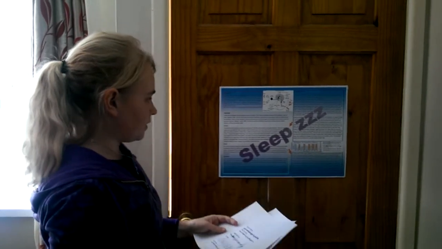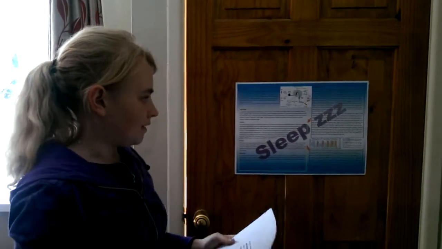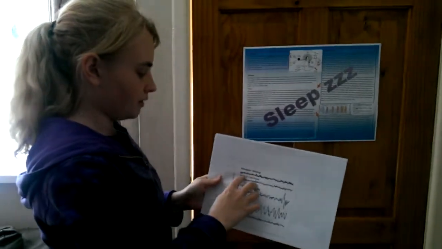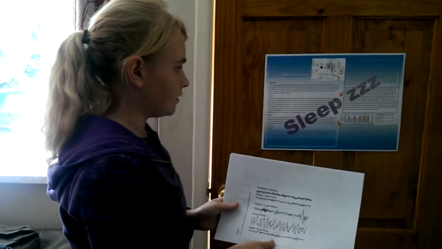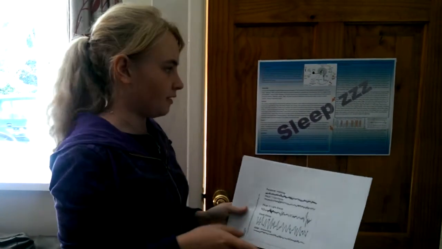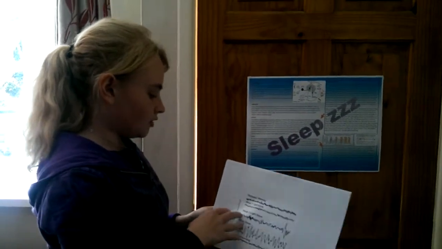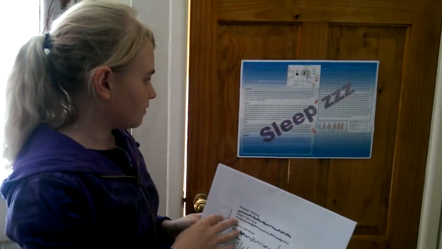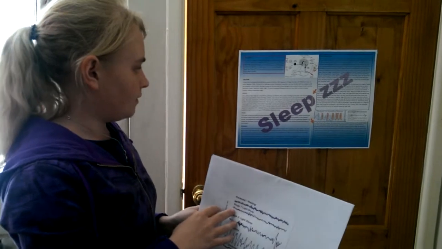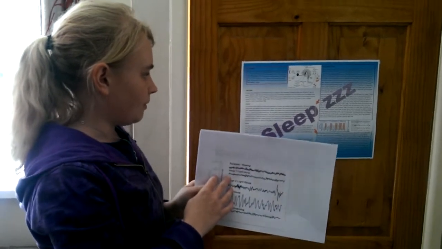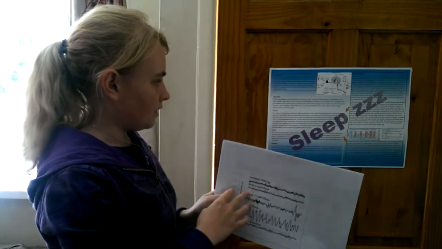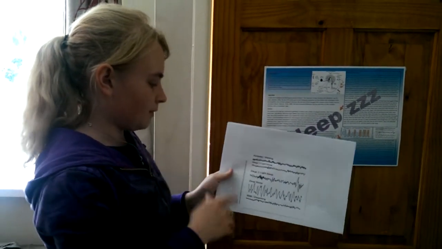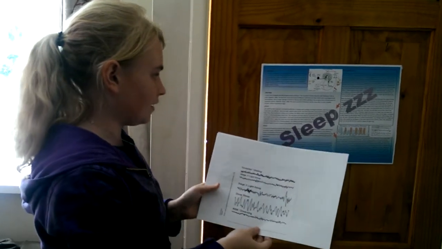So the first stage is a relaxed state. The blood pressure decreases, the heart rate decreases, and we start producing what is known as alpha waves. This is normal for someone who is conscious but is relaxed. Within stage 2, it's light consciousness, and we start producing theta waves. These occur when the body is within this stage 2, and it's still quite easy to wake, but in light consciousness or light sleep.